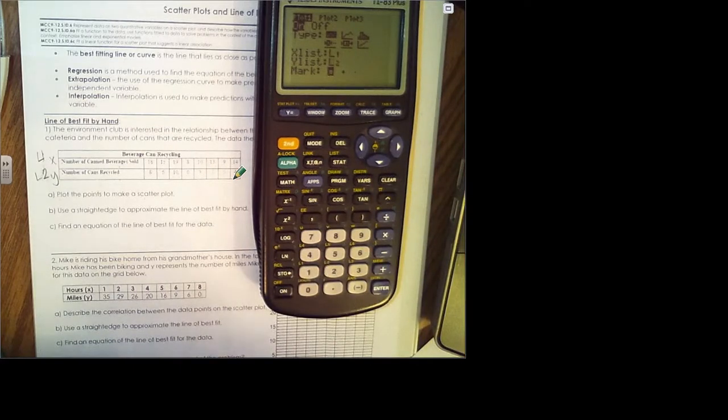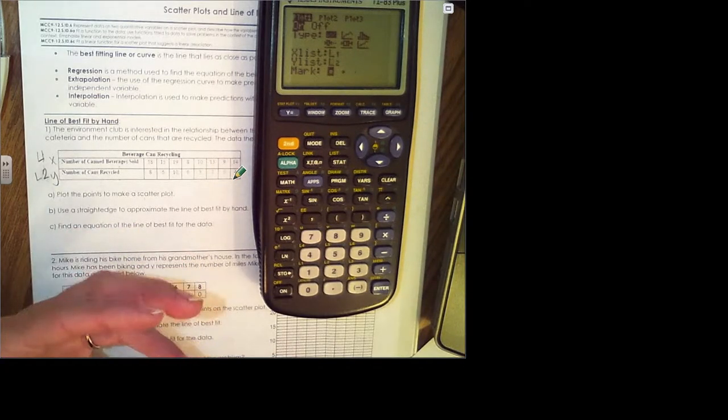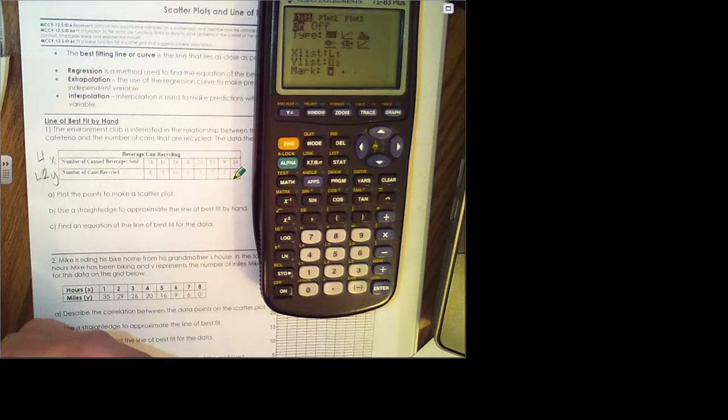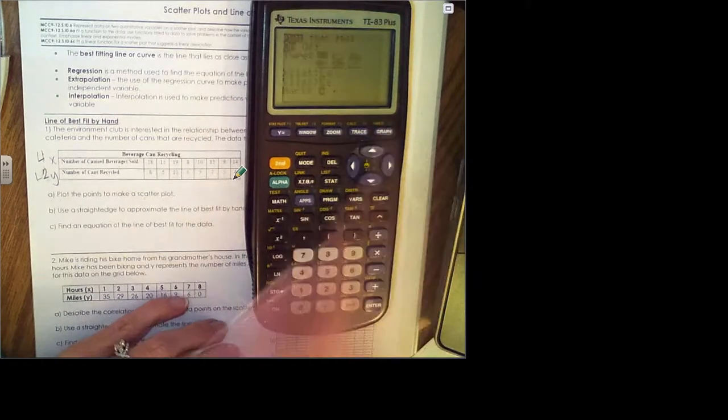Okay, so I've entered in my data, I've changed my window, I've told it what plot. So now I can graph it.